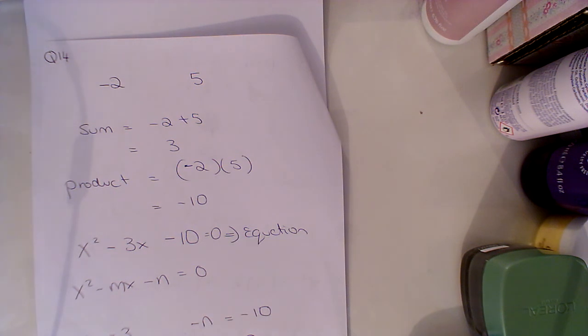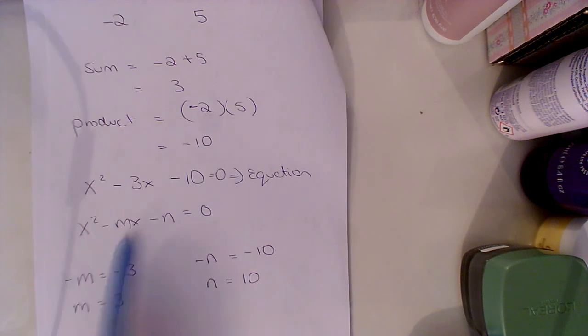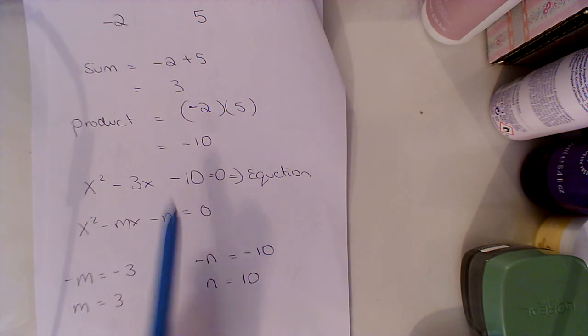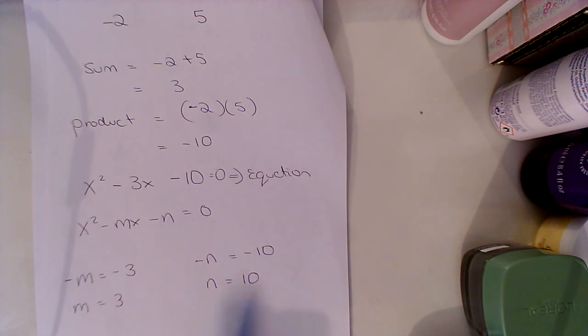Then I just write down, they wanted me to find the value of m and n, so I write down the original equation they gave me, and as you can see, these match up and these match up here. So what I have is minus m is equal to minus 3. So that means m is equal to 3. And I have minus n is equal to minus 10. So I have n is equal to 10.